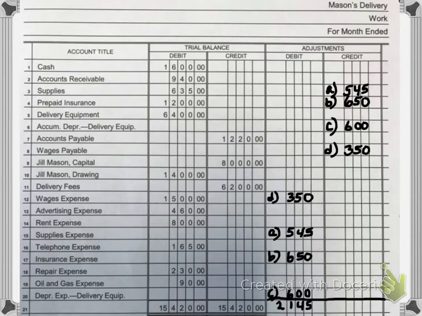Then we add the adjustment credits column, and we will get $2,145. When those two columns are equal, we will double rule, and we're ready to move to the next step of the worksheet.